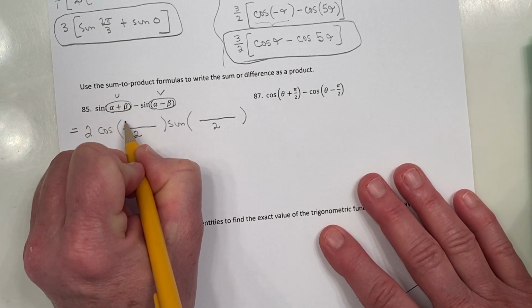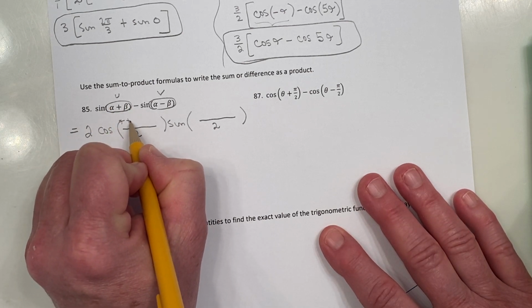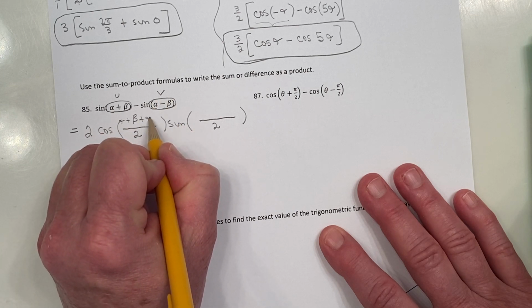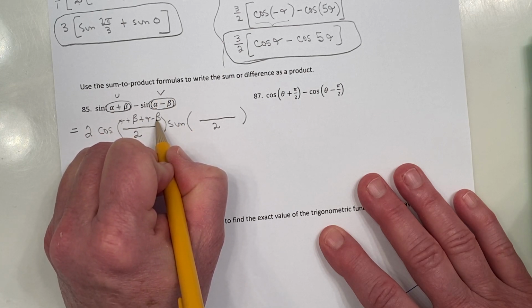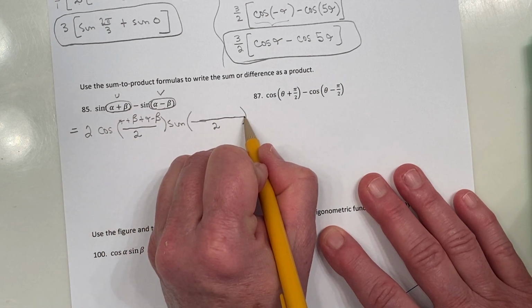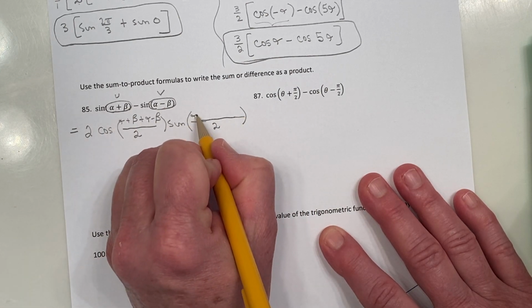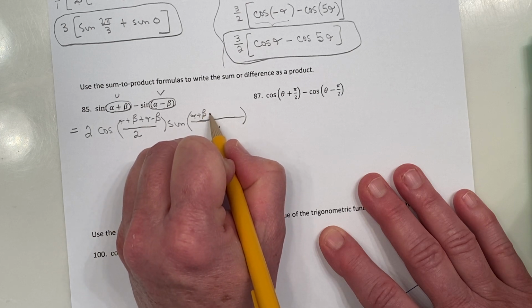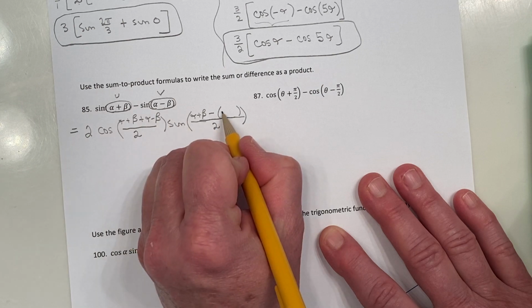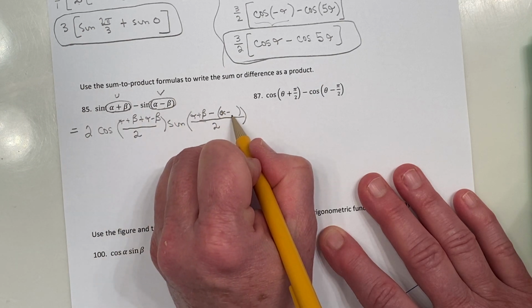So u is alpha plus beta plus alpha minus beta. Over here, it has u minus v. So u is alpha plus beta minus, but you have to be mindful of another set of parentheses because you have more than one term. So this is alpha minus beta.